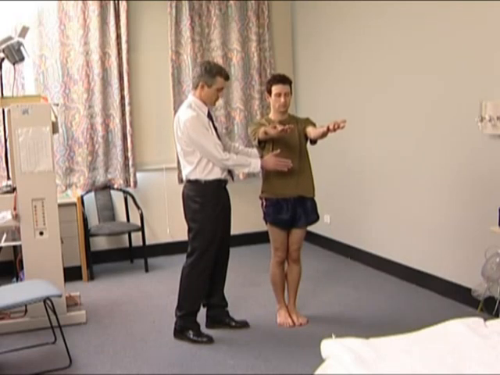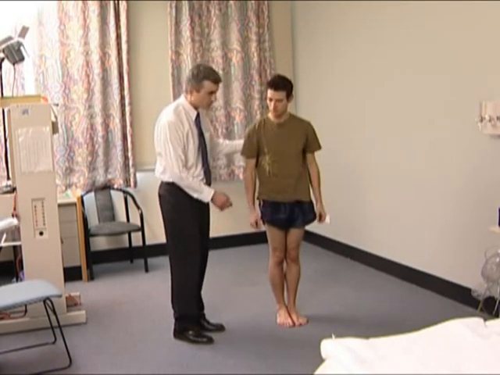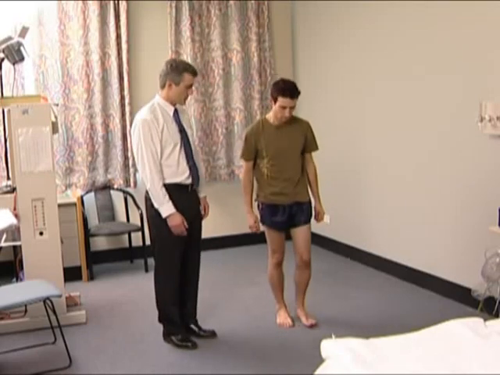Romberg sign is positive if unsteadiness increases markedly when the eyes are closed. It is a sign of proprioceptive loss. All right, that's very good. All right, open your eyes, and if you wouldn't mind just hopping back into bed.